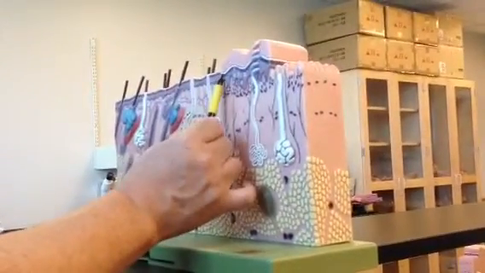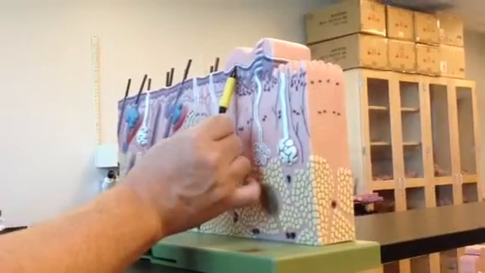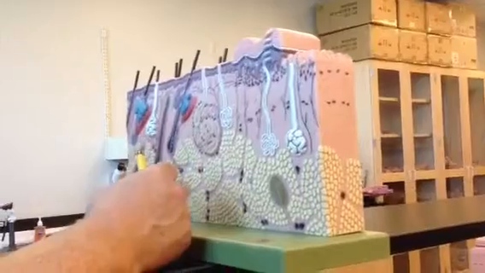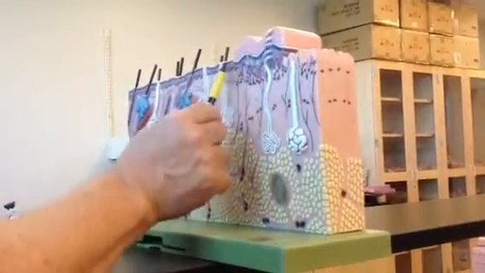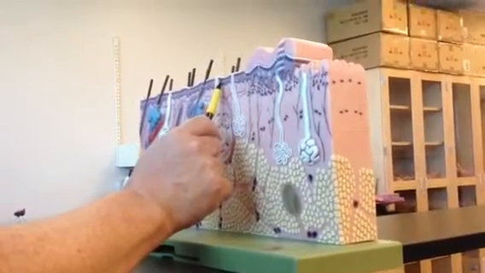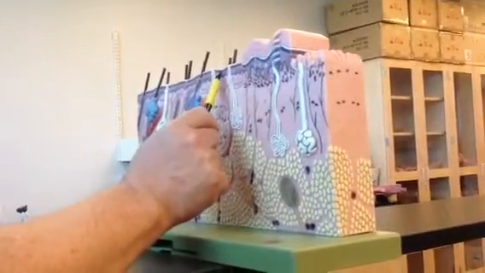The lucidum layer, which is this white portion, is only present in thick areas of the skin, like the palm of the hand or the sole of the feet. You don't see that in the other areas. You have the corneum layers here, the granulosum, the spinosum, and the basal, but no lucidum layer.